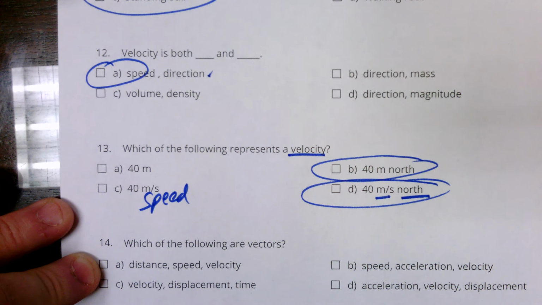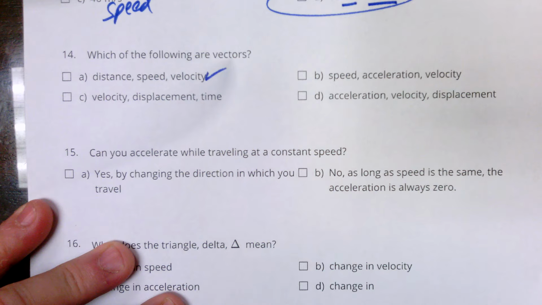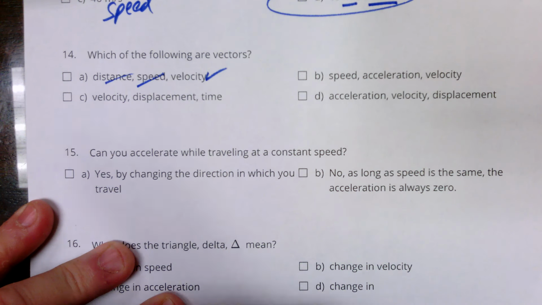Which of the following are vectors? Remember, vectors have both a number and a directional component. Velocity, we say, is a vector. Speed is not, because that's merely how fast you're going. You don't know in which direction. The same thing with distance. If I said you were 5 miles away from Centennial, that's a distance.